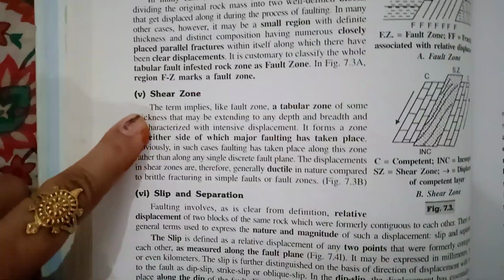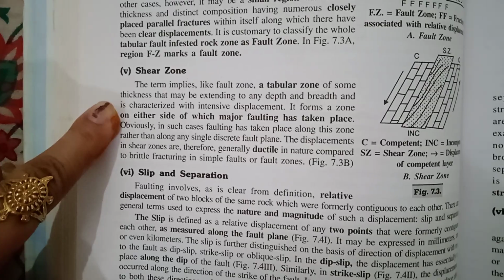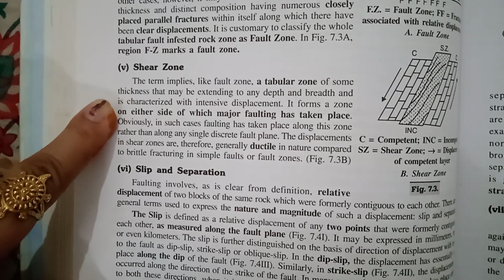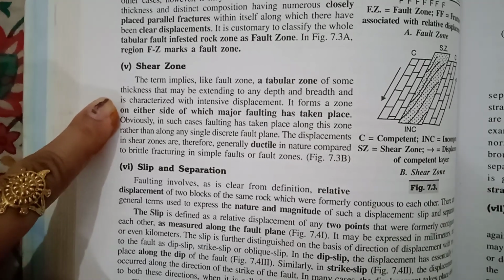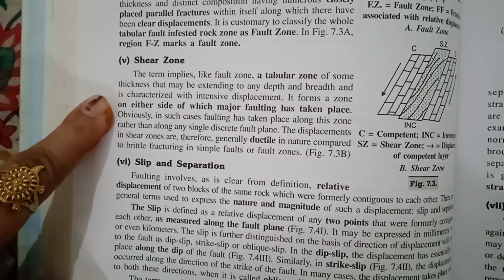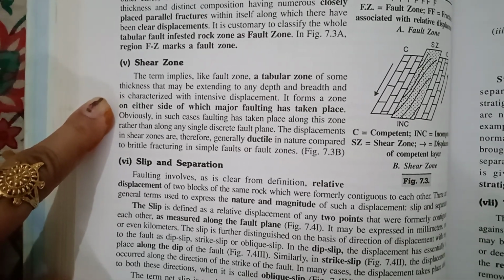Shear zone. The term simply means fault zones or tabular zones of some thickness that may be extending to any depth and breadth, characterized by intensive displacement, forming zones on either side of which major faulting has taken place.